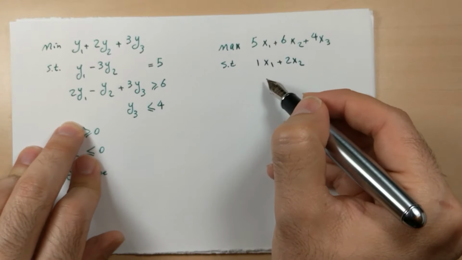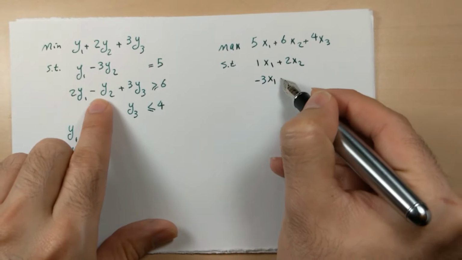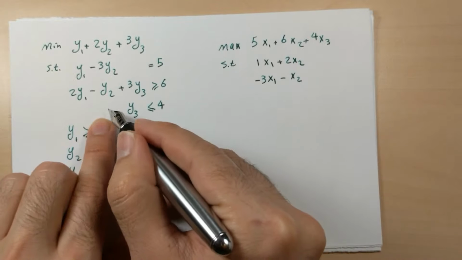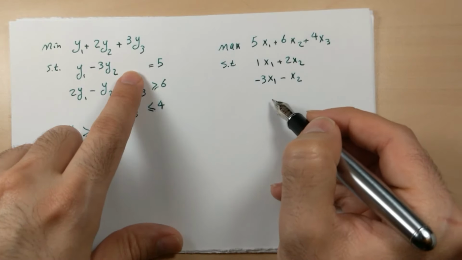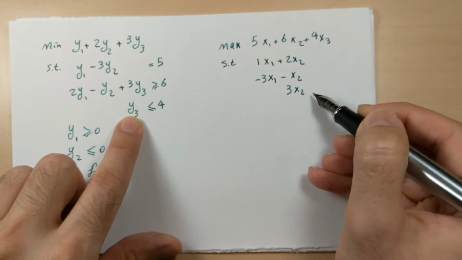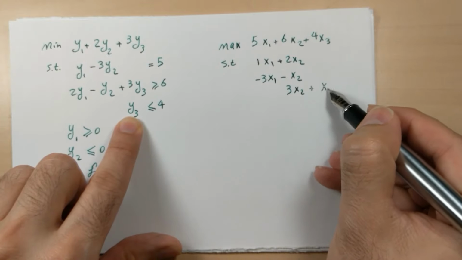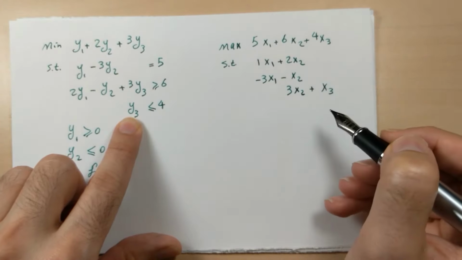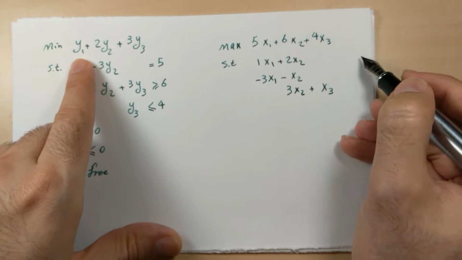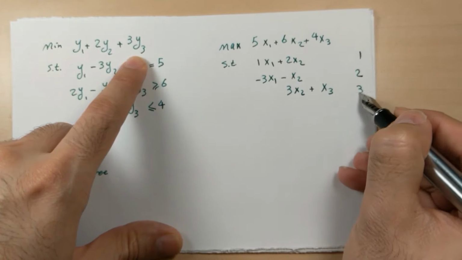For the second constraint, left hand side, negative 3x1, negative 1x2, nothing for x3. The third constraint, 0x1, 3x2, and then 1x3.